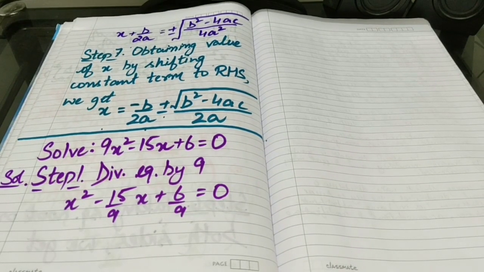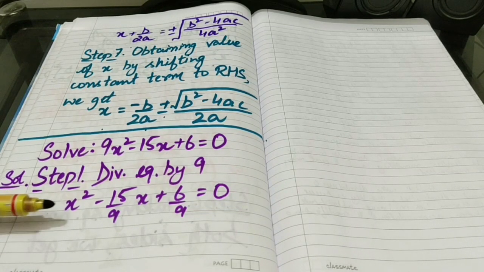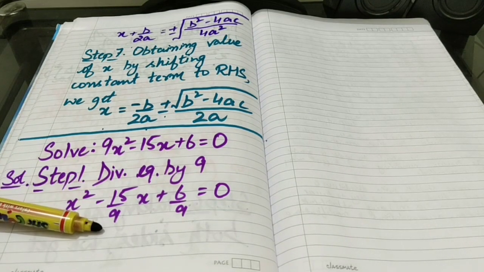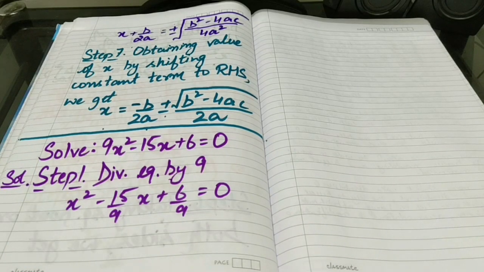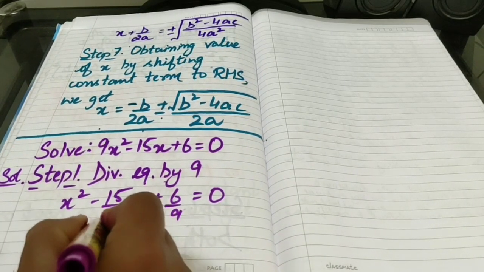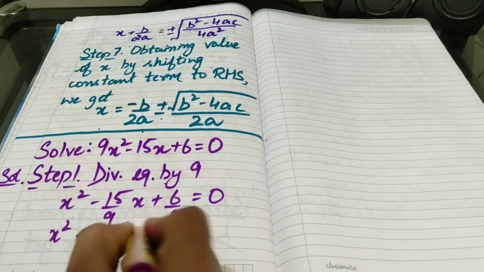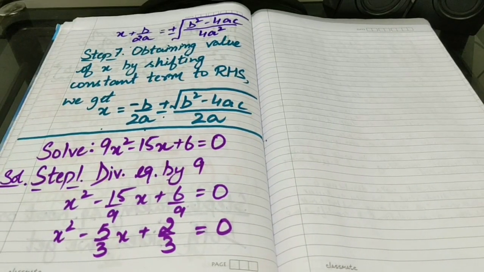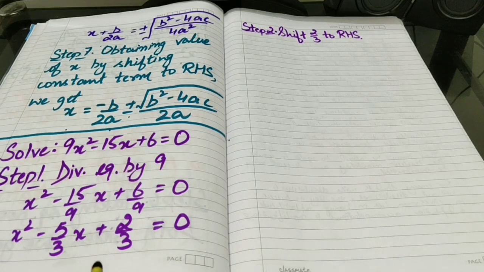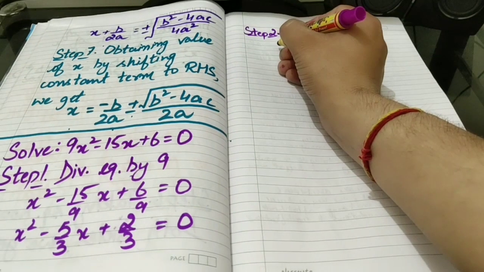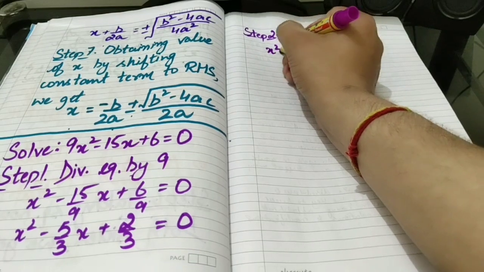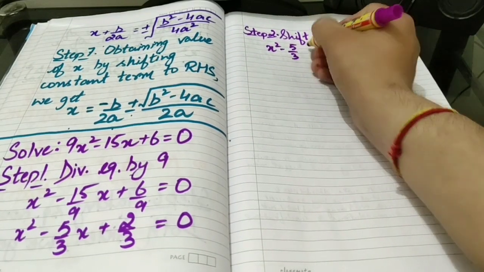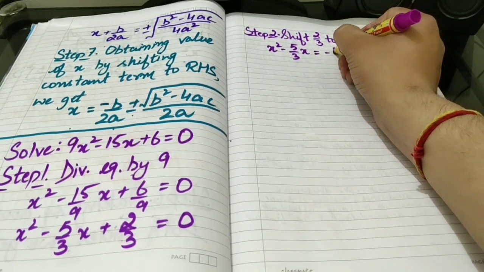On dividing given equation by 9, we get x square minus 15 upon 9x plus 6 upon 9 equals to 0. And better if we reduce these fractions in simplest form. So we get x square minus 5 upon 3x plus 2 upon 3 equals to 0. In next step we have to shift constant term to right side. That's why we have mentioned that shift 2 upon 3 to right hand side. And on shifting 2 upon 3 to right hand side we get x square minus 5 upon 3x equals to minus 2 upon 3.